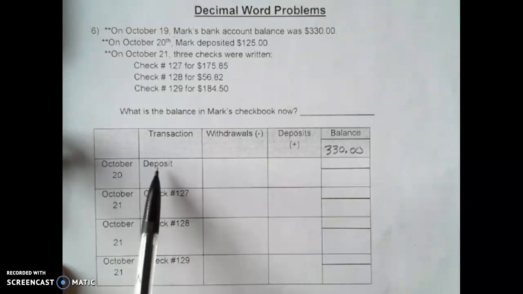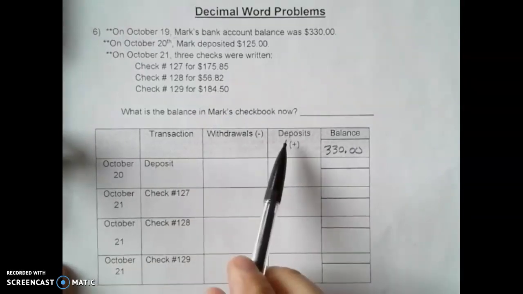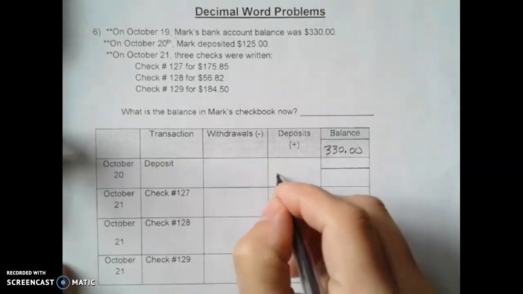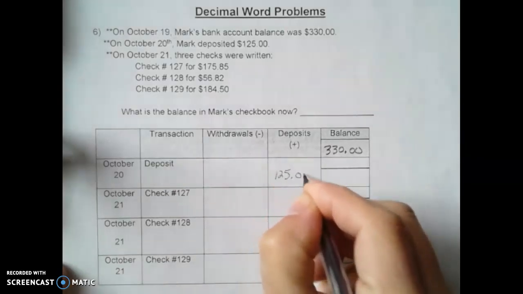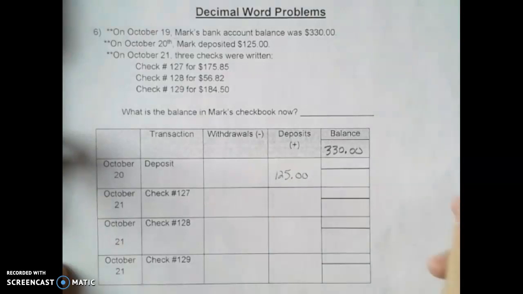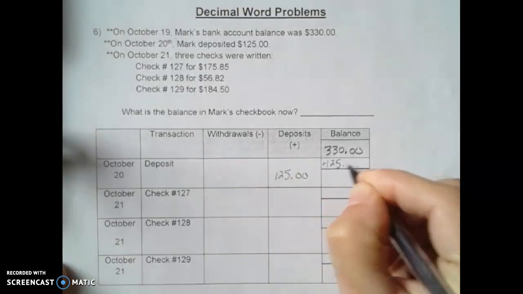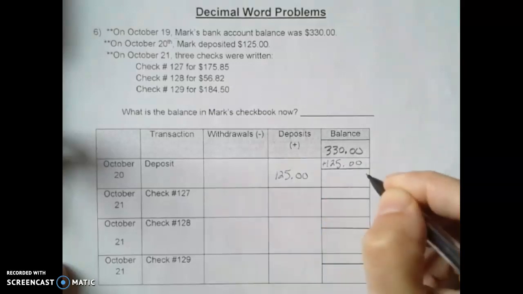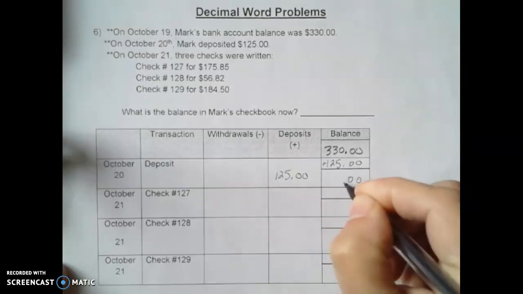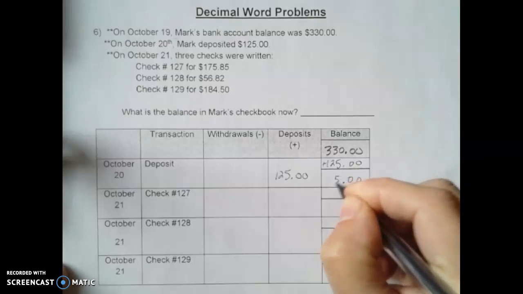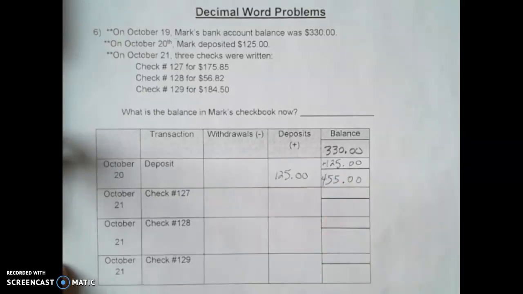On October 20th, he deposited money. And now we're going to record that under the deposit section. He deposited $125. And when you deposit money, you add money to your account. So we're going to add $125. And now we'll get his new amount, $455. On October 21st, 3 checks were written.